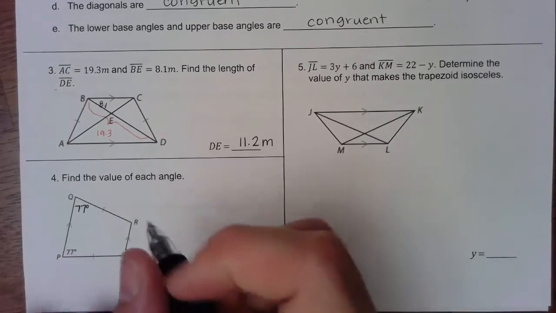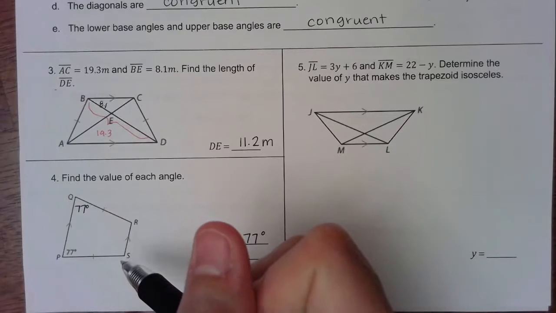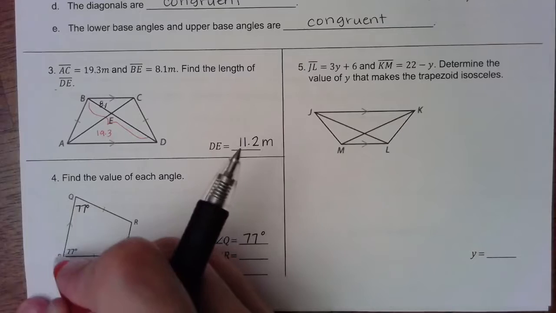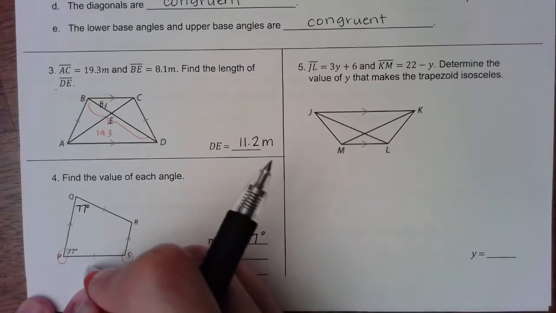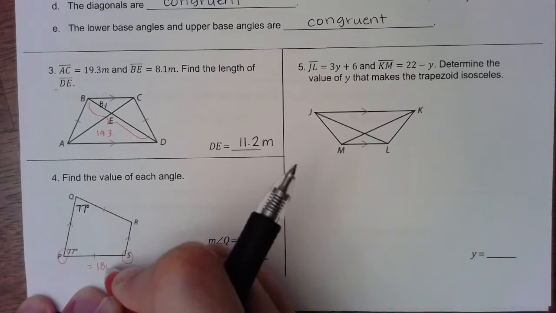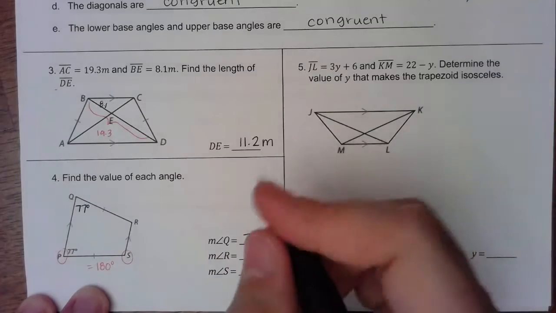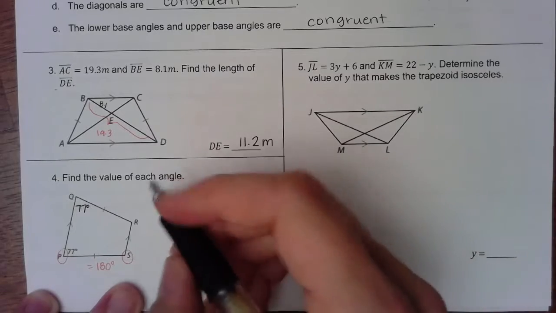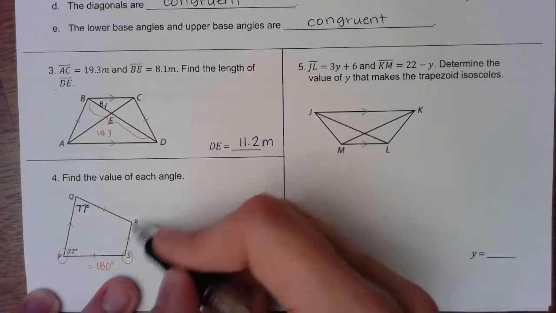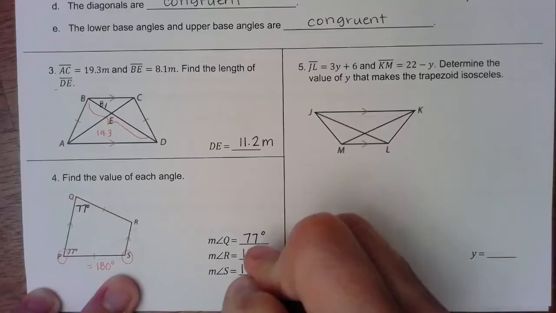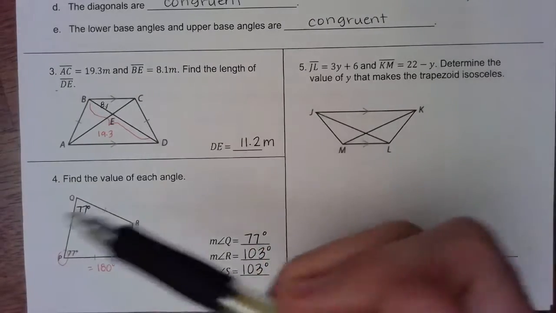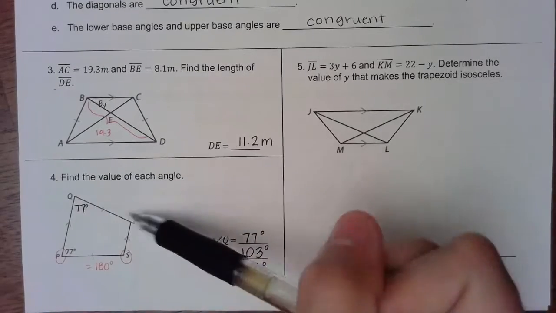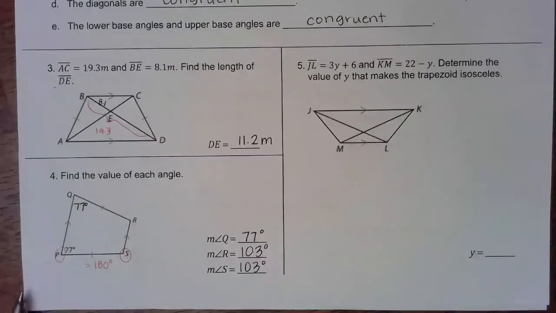And then on the other side, you have to use one of the properties of trapezoids, not isosceles trapezoids, which says that each pair of lower and upper base angles is supplementary and adds up to 180 degrees, and so that's how you would get that the measure of angle S is 103 degrees. And then, because it's an isosceles trapezoid, you know that the measure of angle R would also have to equal 103 degrees. So in an isosceles trapezoid, these two are going to be the same, these two are going to be the same, these two are going to add to 180, and then these two are going to add to 180.